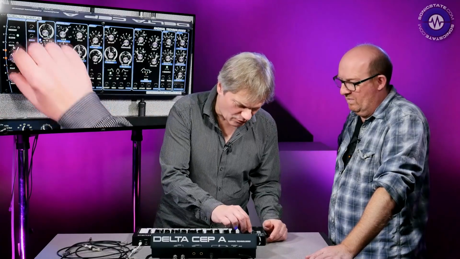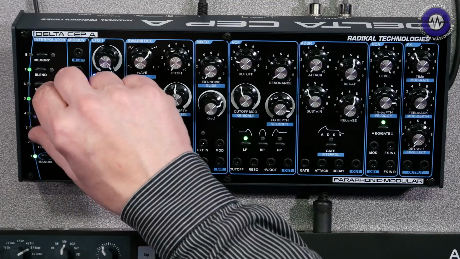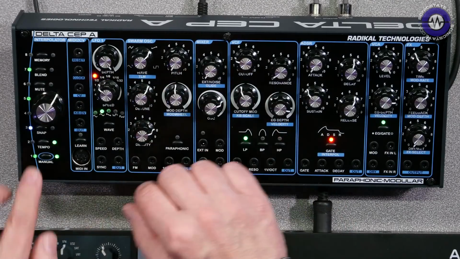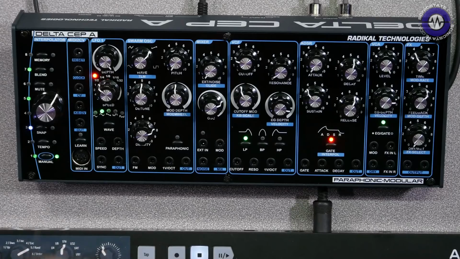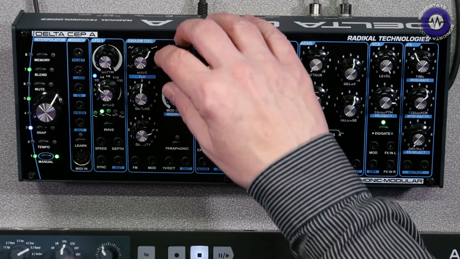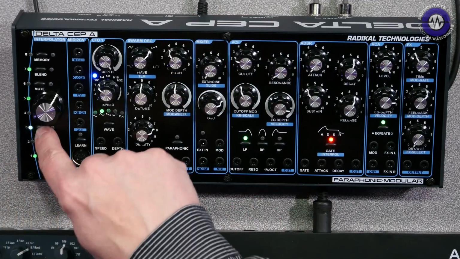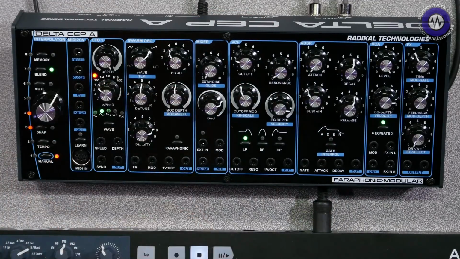But you can, for example, go to one of these snapshots and change the tuning by some octaves if you want to have a sweep between them, and then it sweeps through them.